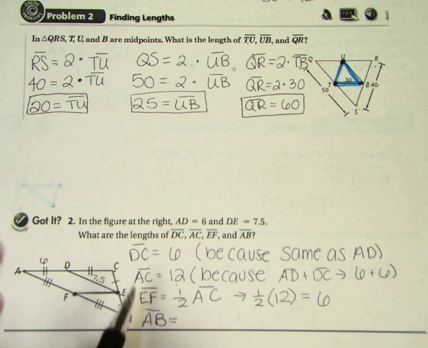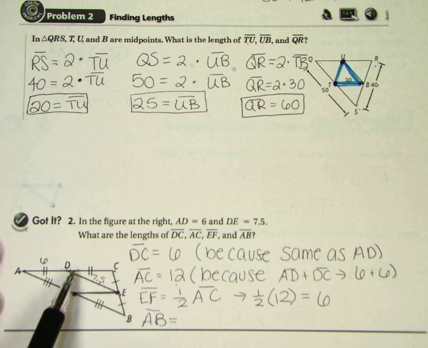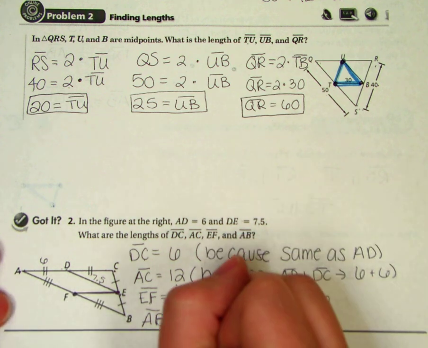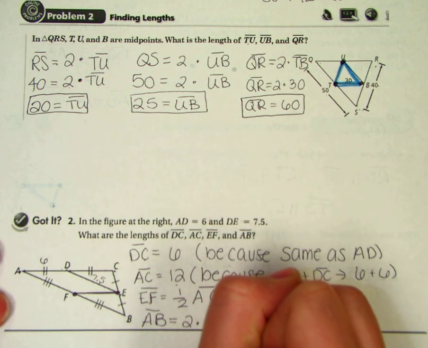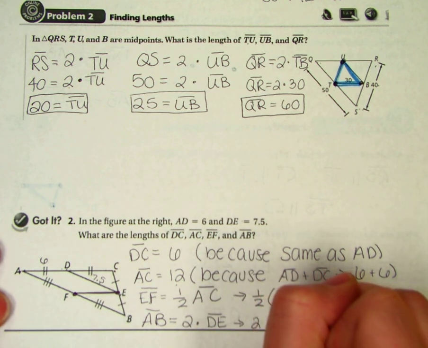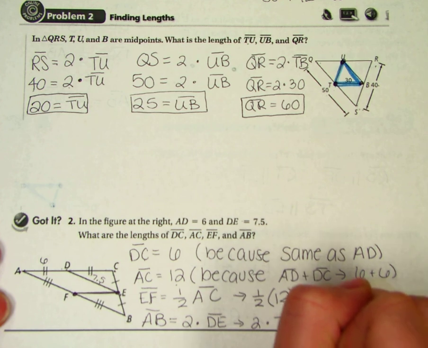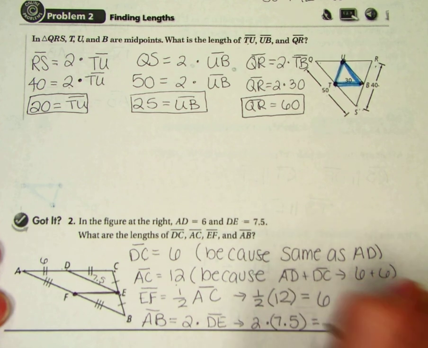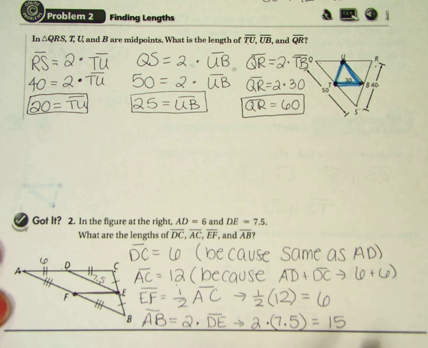So let me write in my 7.5. AB would equal 2 times DE. So 2 times DE, and then I'll substitute it in, 2 times 7.5. And that gives me 15. So the length of AB is 15.